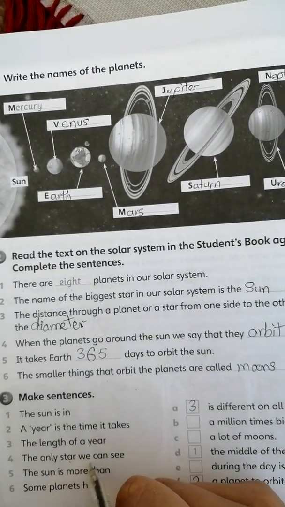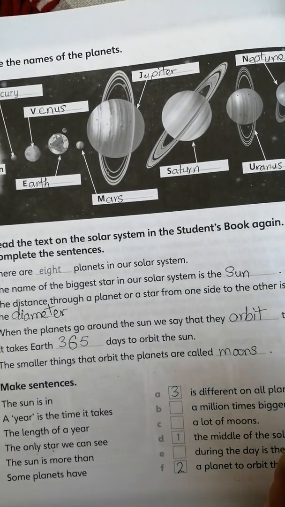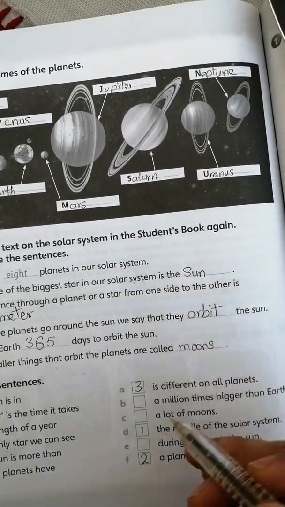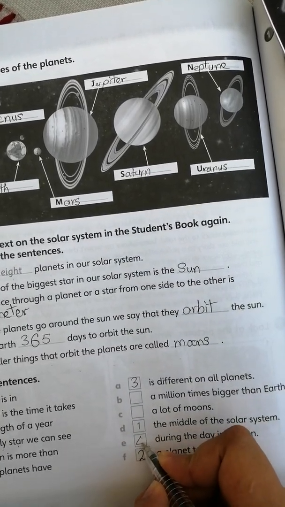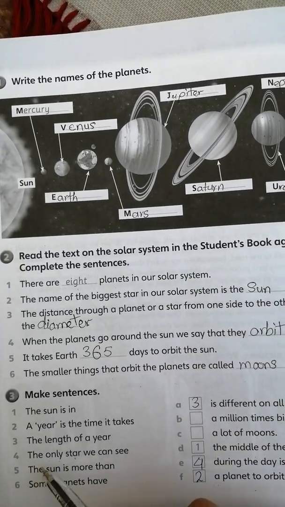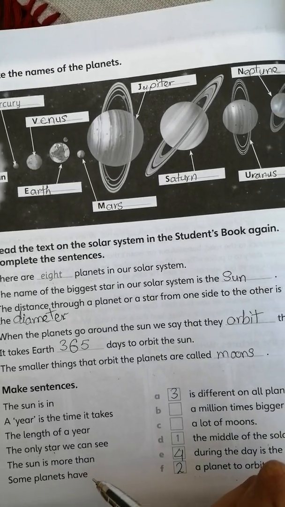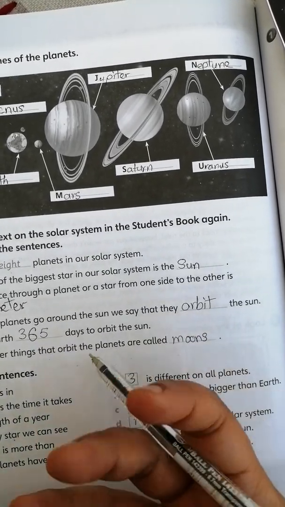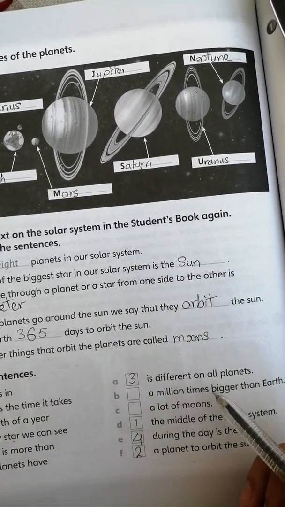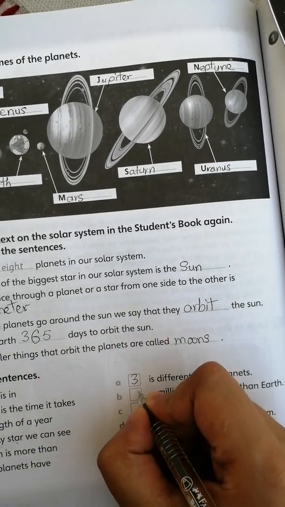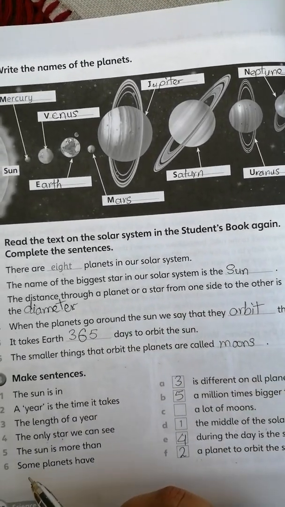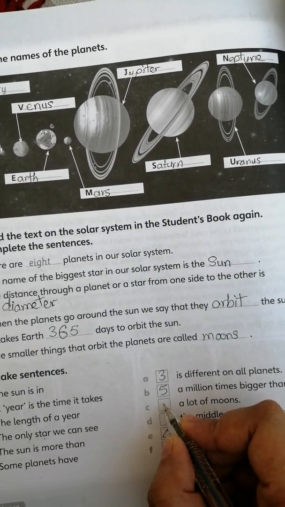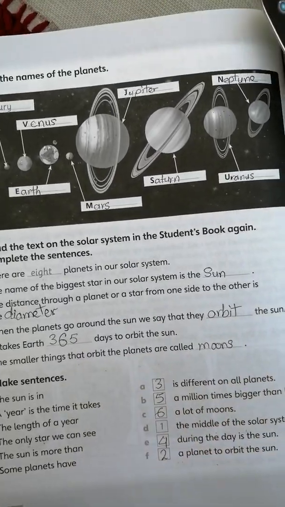So here is 3. The only star we can see during the daytime. So during the day is the sun. The sun is more than, we said that a million Earths can make one sun. So a million times bigger than Earth. Some planets have moons that go around them. Okay?